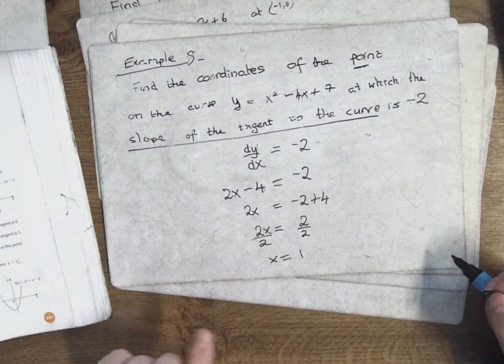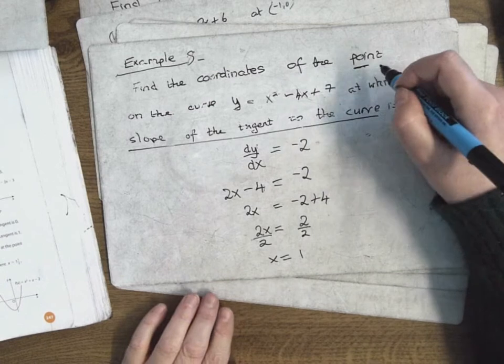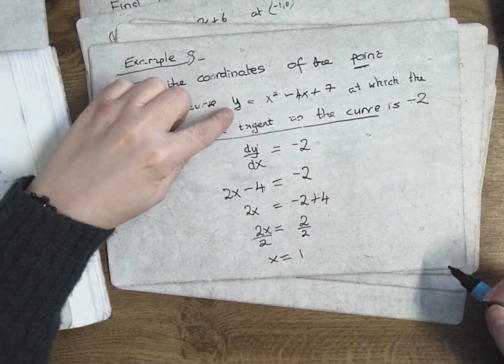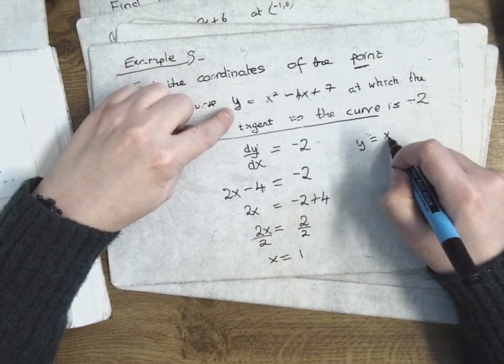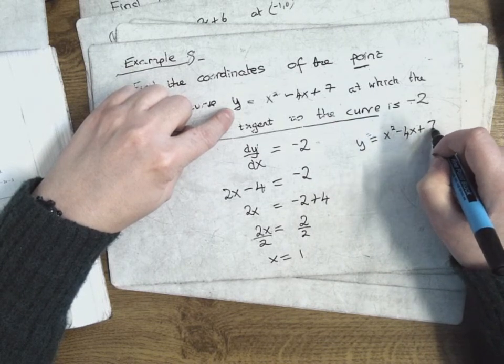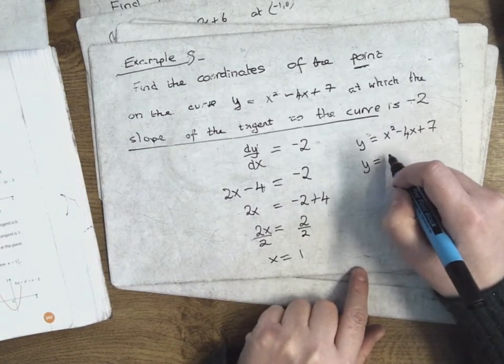It's not always 1. Now, we're halfway there. We need a point. It said find a point. So I only have x, so I need to get y. Where you get the matching y is right back up at the start, right back up at the curve. So you get y equals x squared minus 4x plus 7. But you've just figured out that x is 1. So everywhere I see an x, put in a 1.